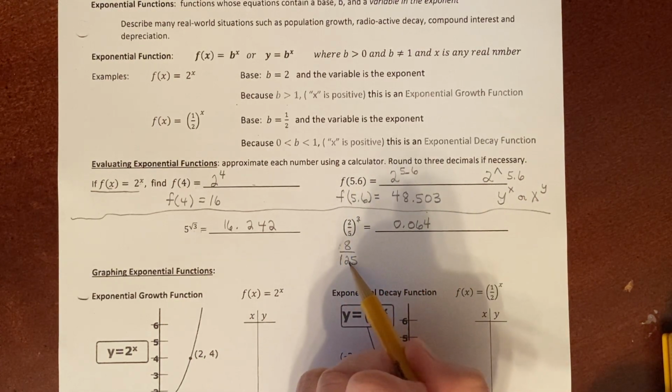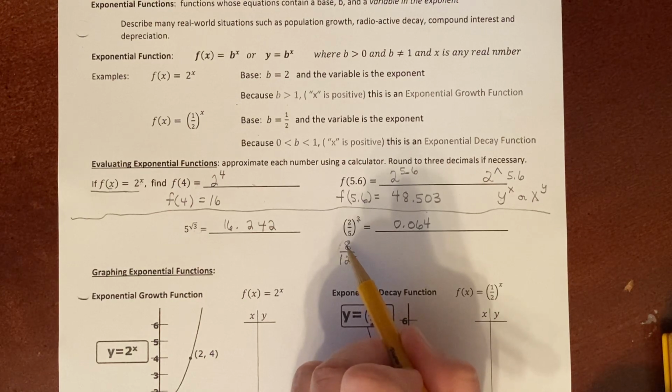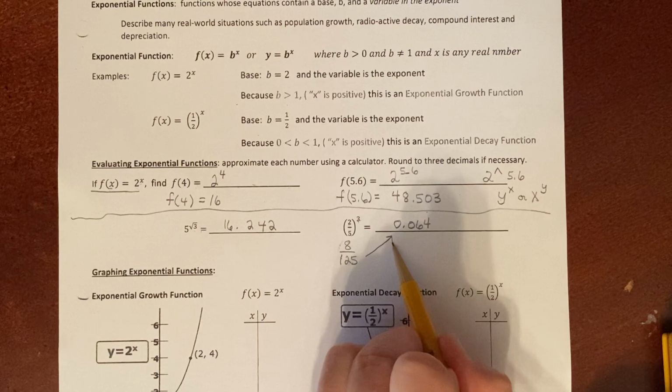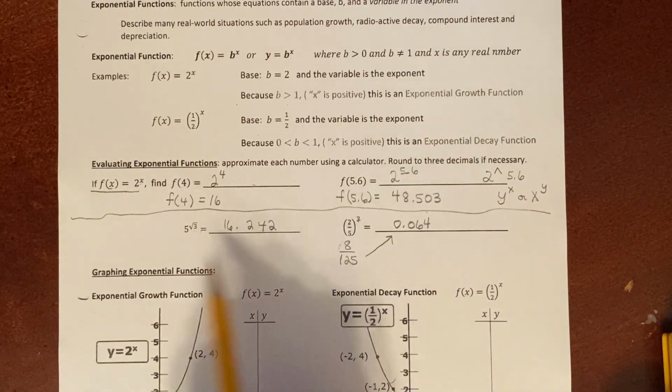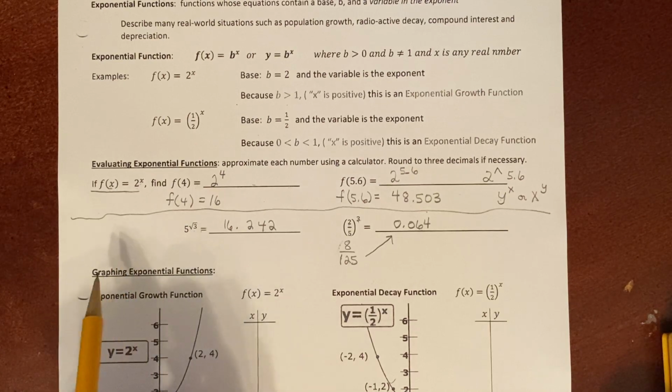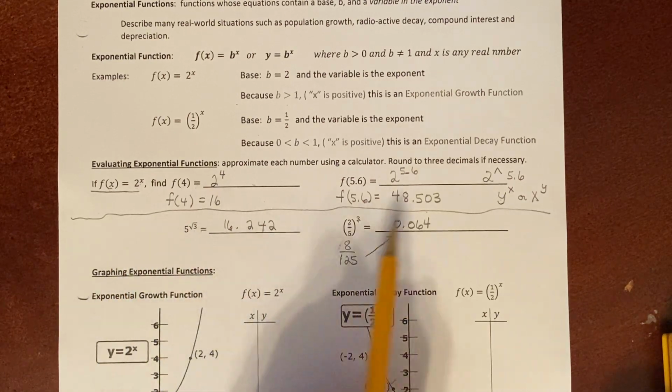If you want to verify that this is correct, you could just go to your calculator and do 8 divided by 125, and the result would give you this decimal right here. So the purpose of evaluating exponential functions at this point is just to make certain that you know how to use the proper keystroke to get the answers.